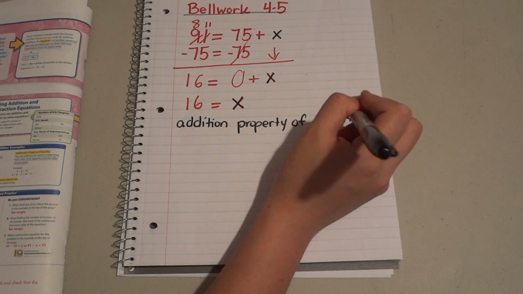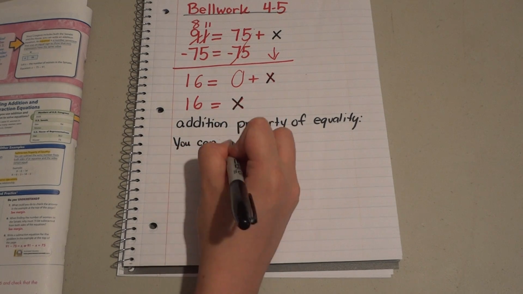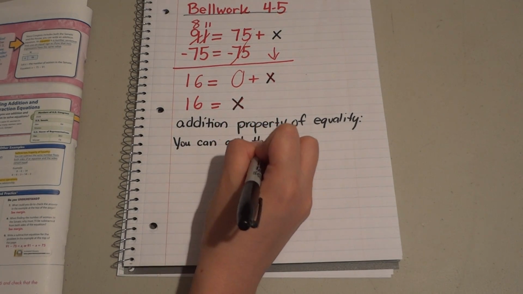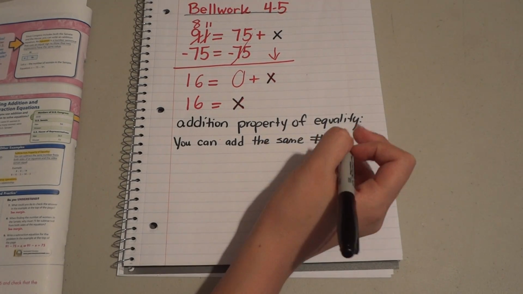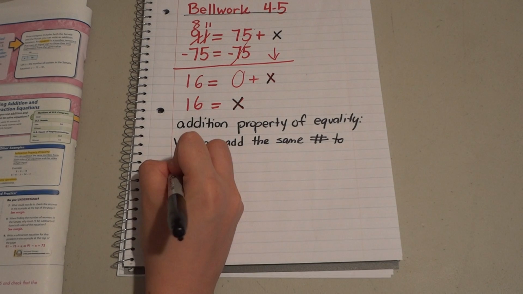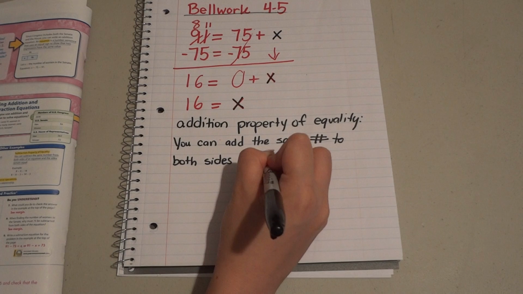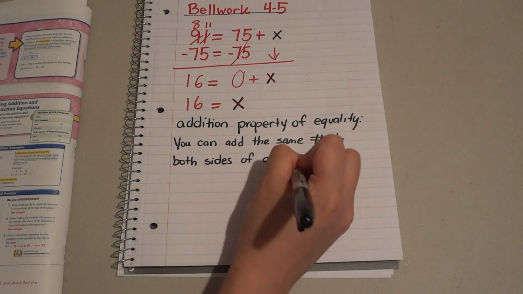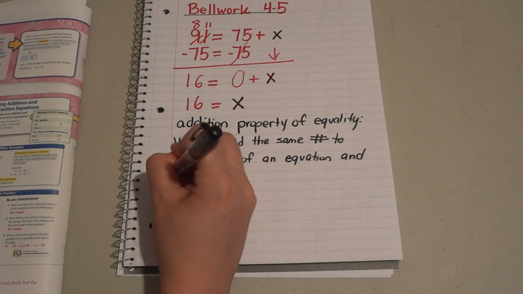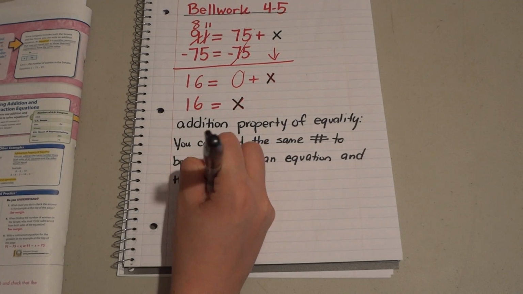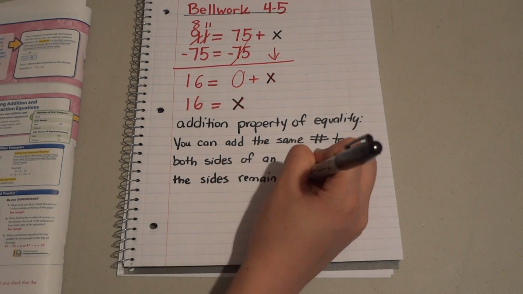And it states you can add the same number, I don't mind if you use an abbreviation, the same number to both sides of an equation, and the sides remain equal.